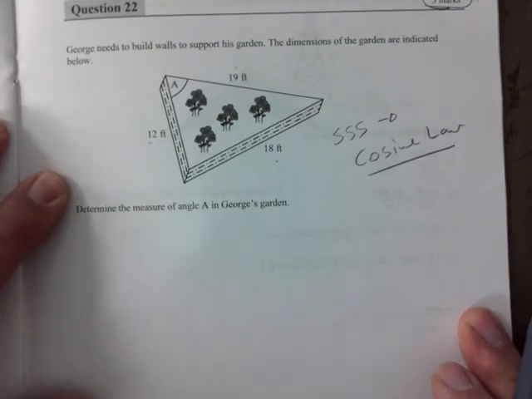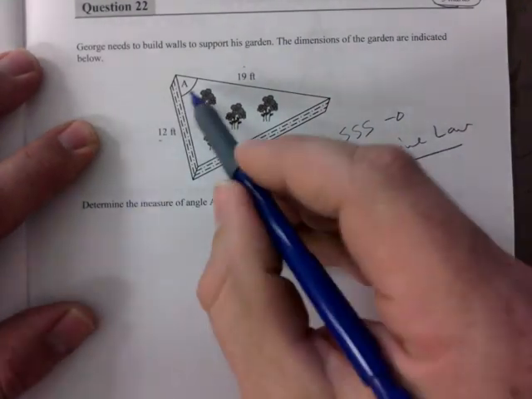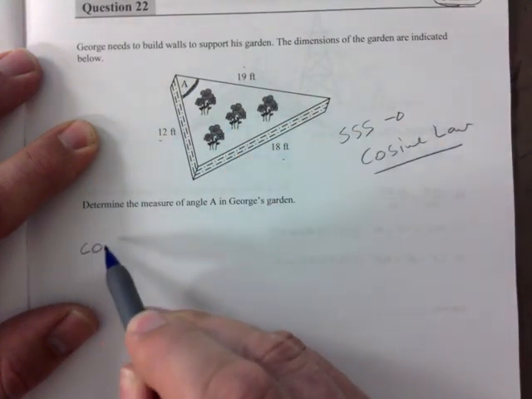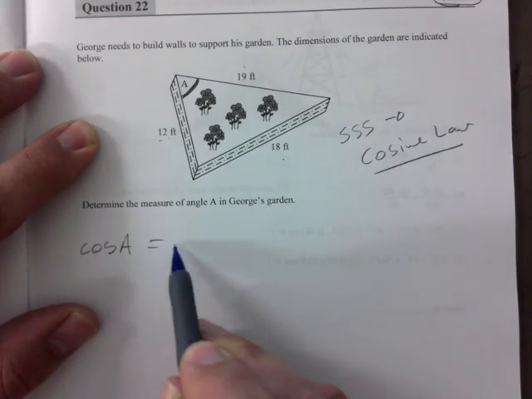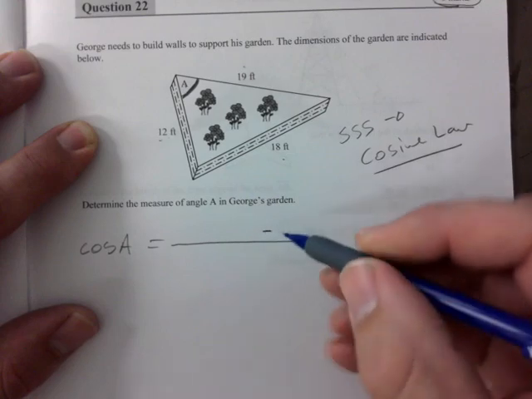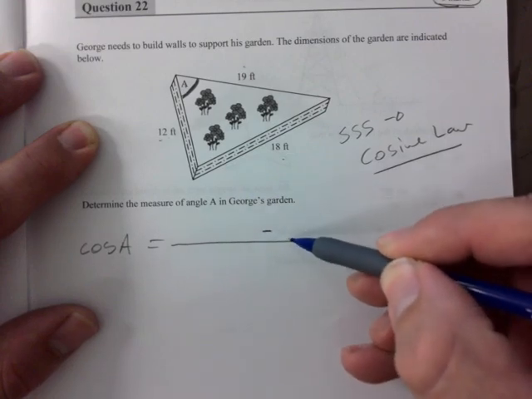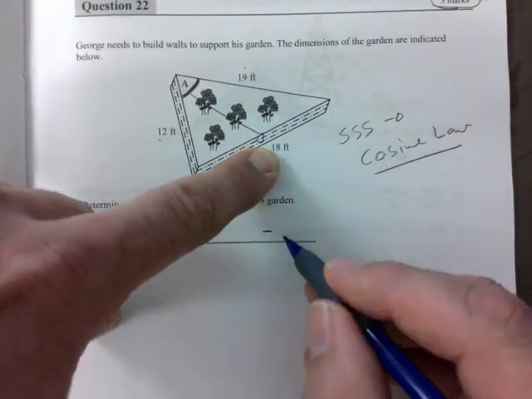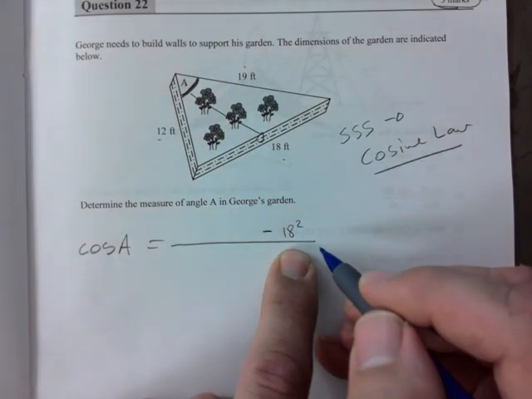Which formula though? You want this angle right here. It's called A coincidentally, so we're going to go cosine of A. You put your line down. Which side are you going to have here? This is crucial. You're going to have 18, right? The one that's across the angle you want. So you make sure you square it.